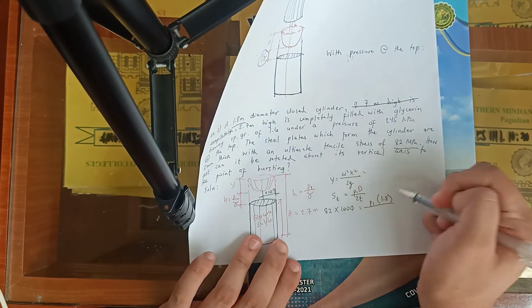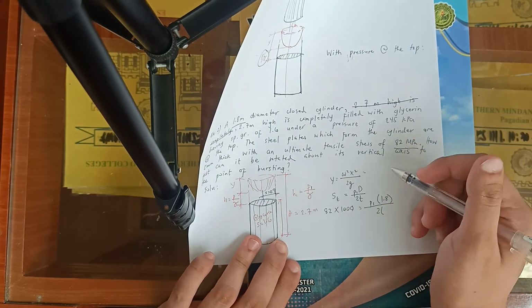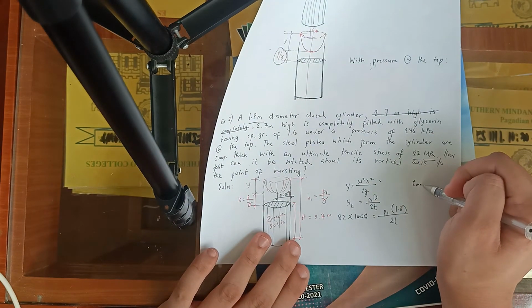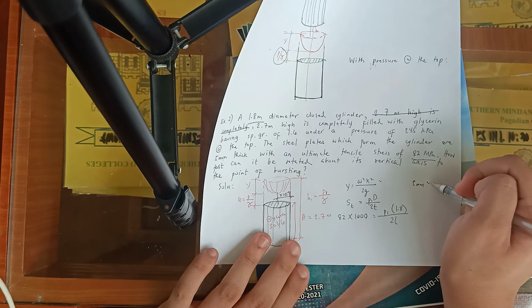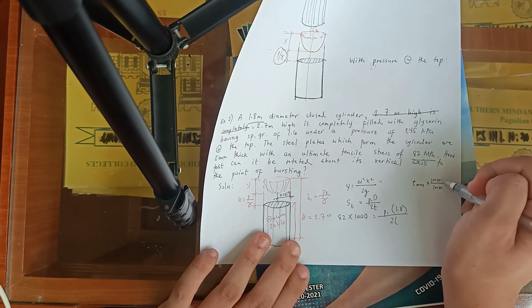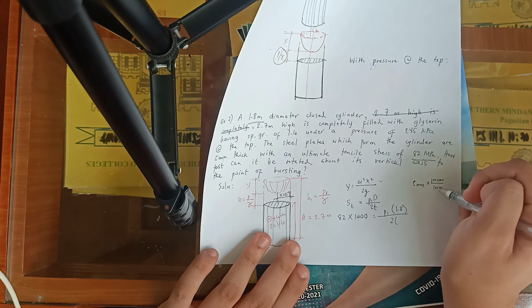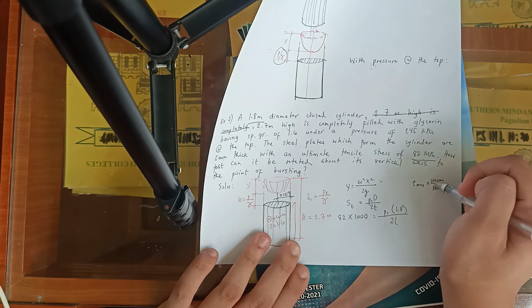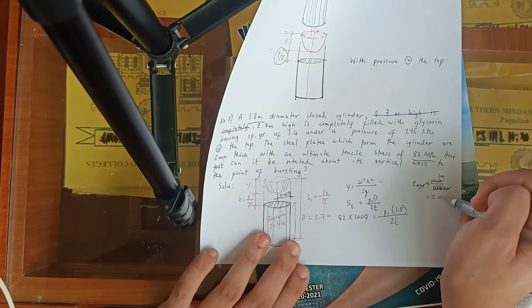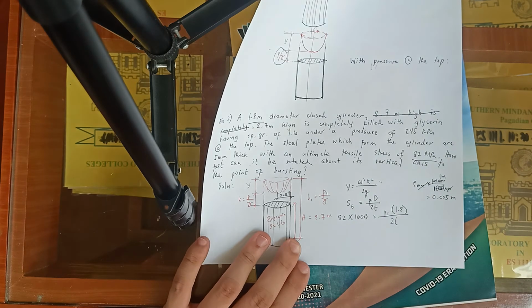So 1.8 over 2. The thickness is 5 millimeters, converted to meters, 1,000 millimeters is 1 meter, so 0.005 meter.